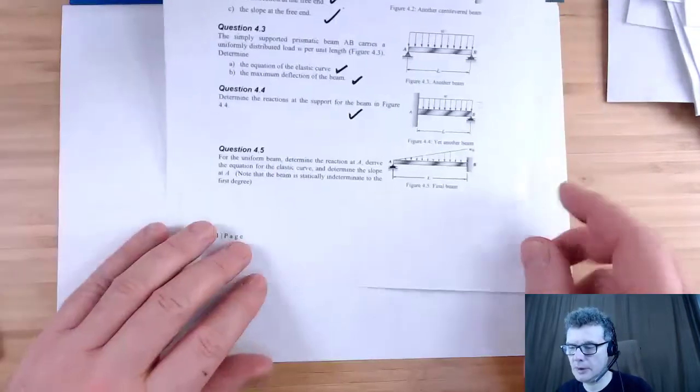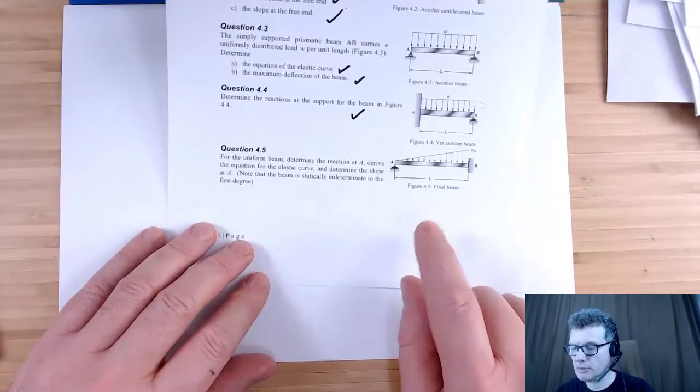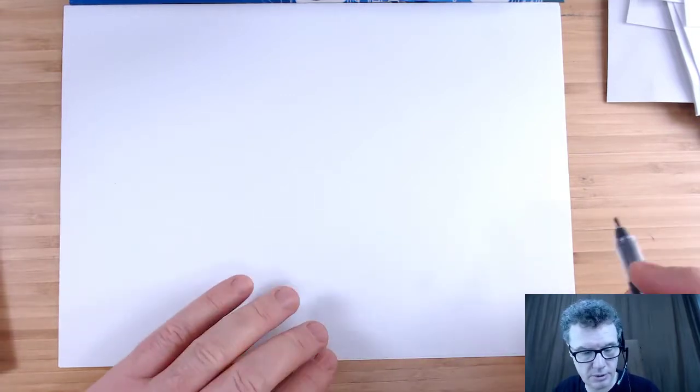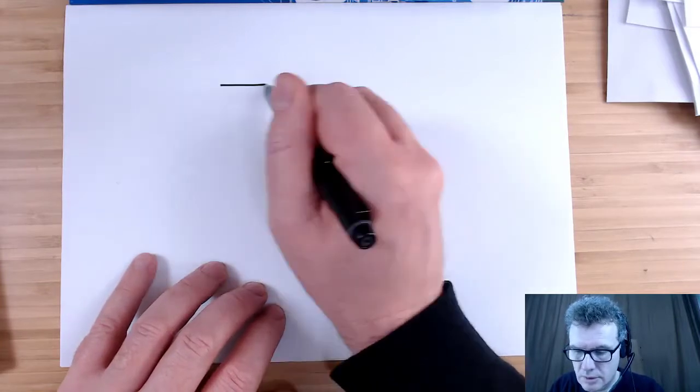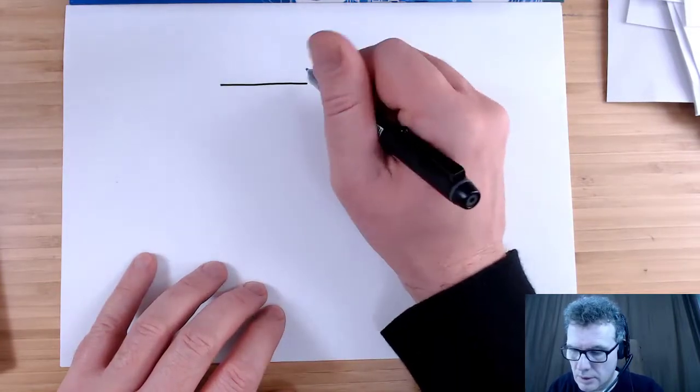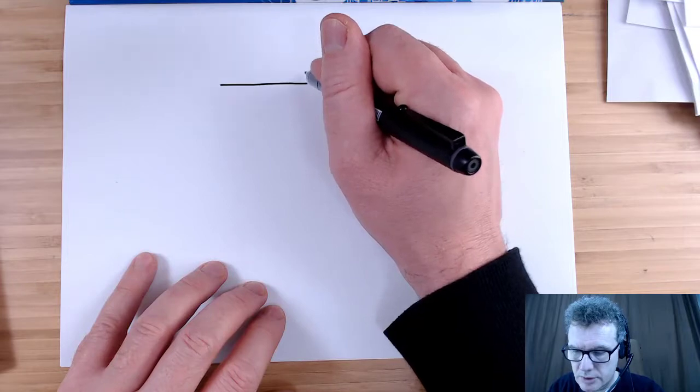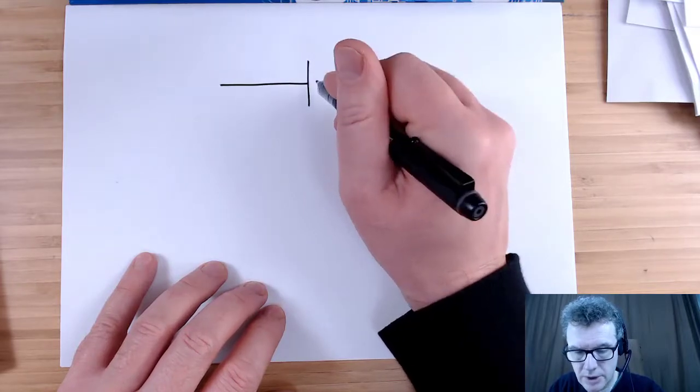Okay, so now I've done a little bit of preamble, let's actually try the problem. So let's start off with, it's an indeterminate problem, isn't it? So we've got this attached to the wall here.